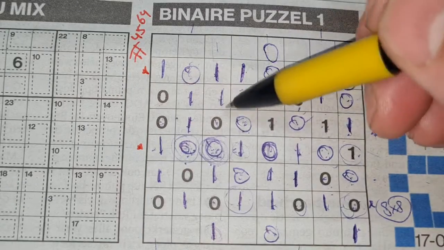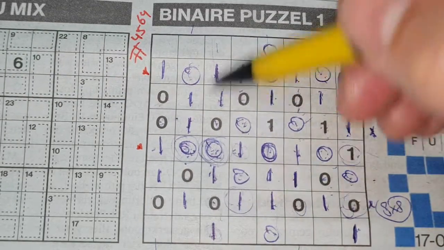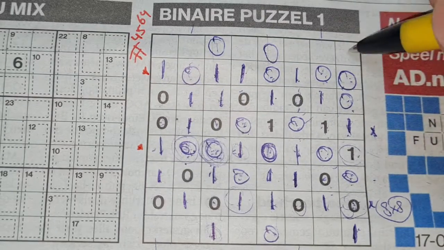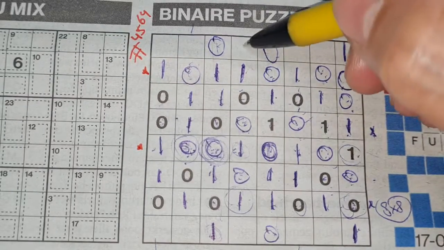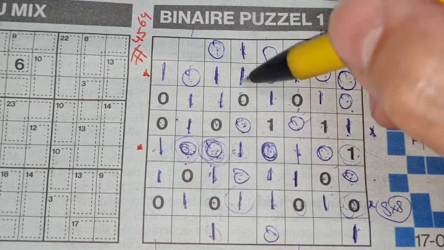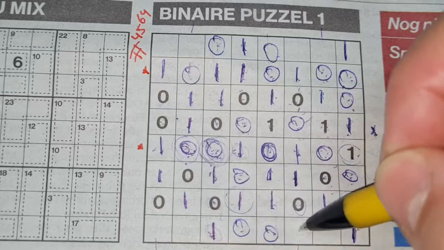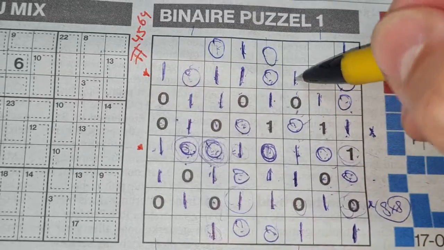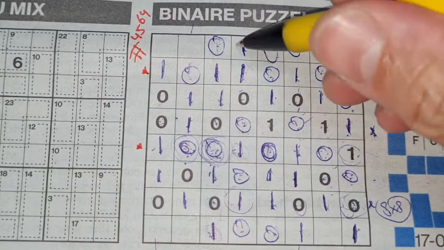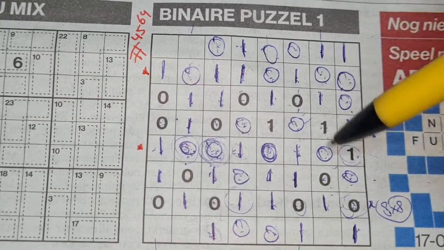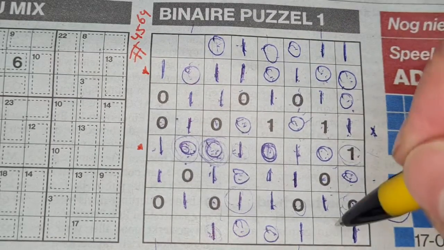All right. 1, 2, 3, 4 1s. So the rest are 0s. 1, 2, 3, 4 0s. So the rest are 1s. Between two 0s comes a 1. 1, 2, 3, 4 1s. So the rest are 0s. Double 0, here 1, there 1. 1, 2, 3, 4 1s. So the rest are 0s. Double 0, here 1, there 1. 1, 2, 3, 4 1s. So the rest are 0s.